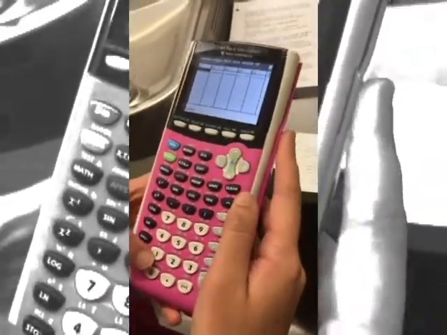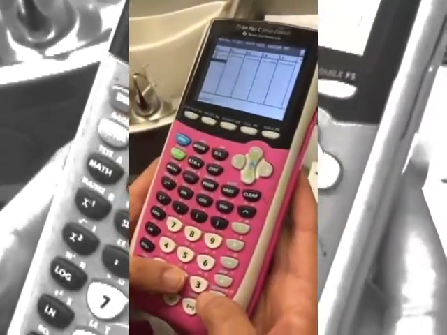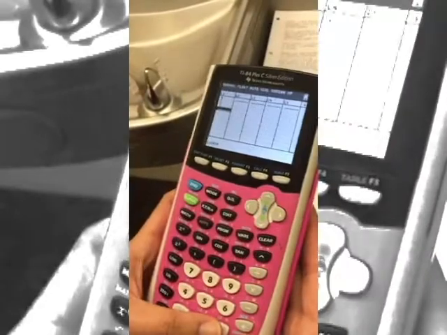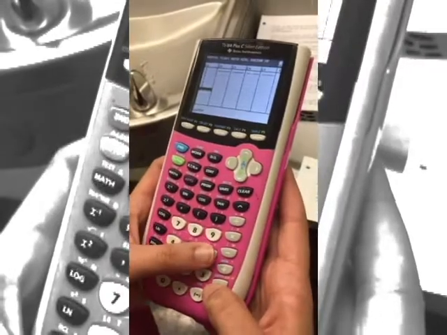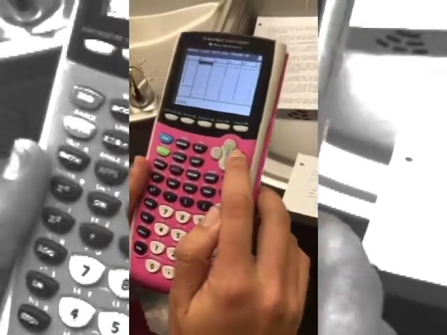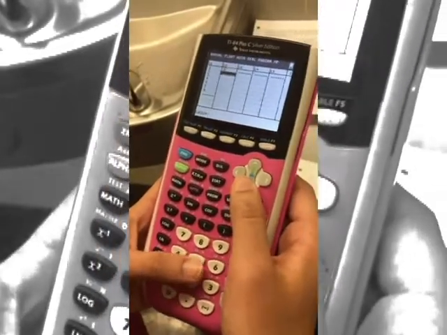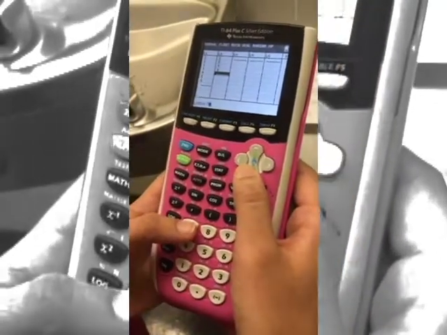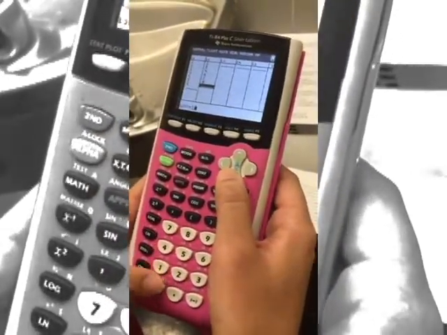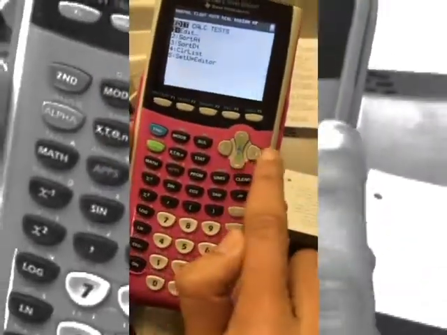So we're going to start with the x coordinates. So we're going to do 1, enter, 2, enter, 3, enter, 3, enter, 4, enter, 5, enter, 6, enter. Now you're going to use the arrow button to move over to the L2 column so that you can enter your y coordinates. And you're going to do 2, enter, 5, enter, 4, enter, 6, enter, 7, enter, 8, enter, 10, enter.